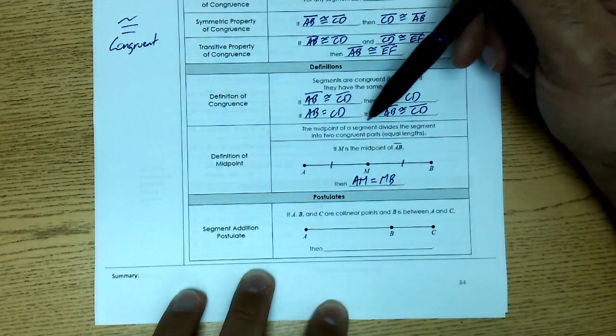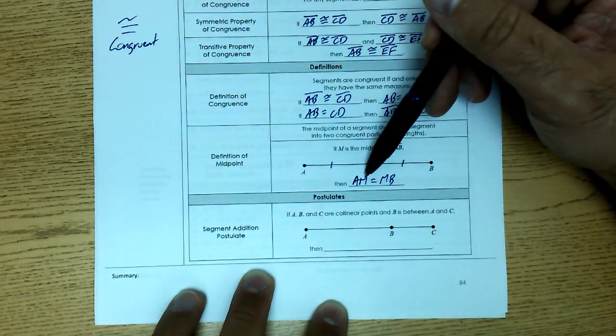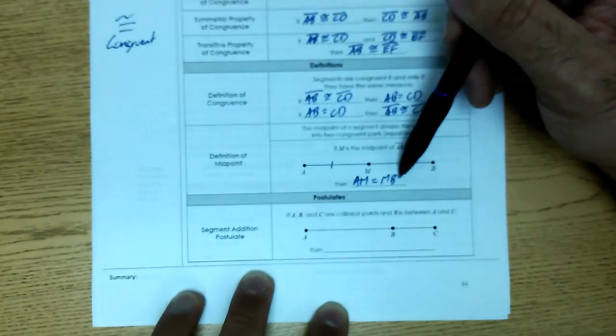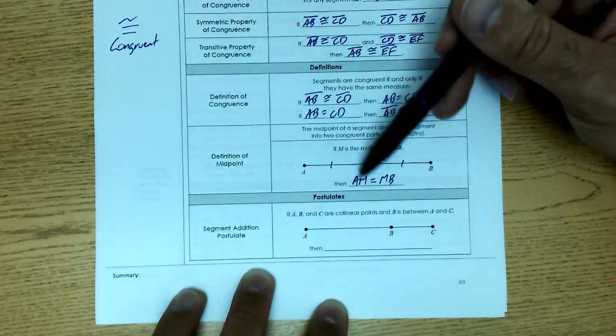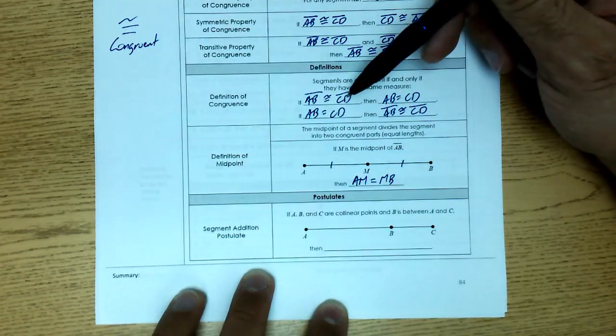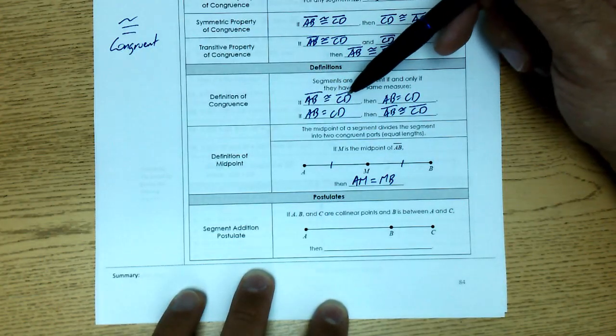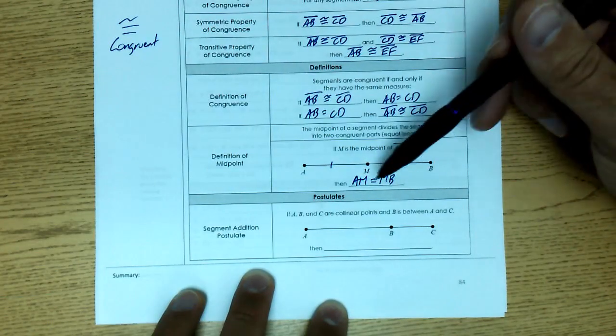We could have put that segment AM was congruent to segment MB, and then put AM is equal to MB, but this was our end goal. We wanted to show that these two parts were equal. So we just skipped using the definition of congruence. If the segments are congruent, then the lengths are the same. That's all we got there.